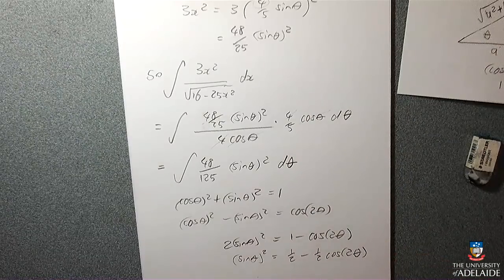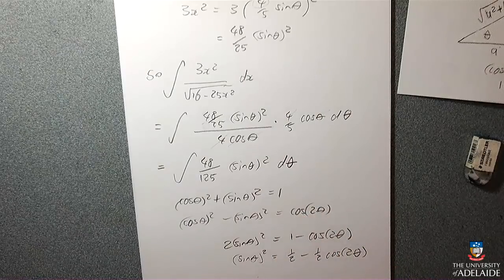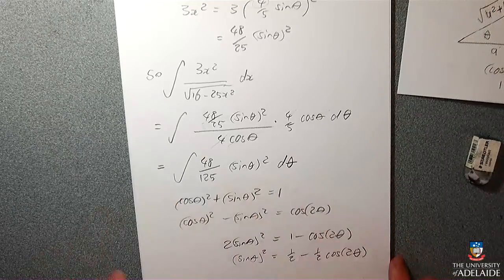Most people do that starting from cos 2 theta, and they know a trig identity that goes cos 2 theta equals 1 minus 2 sine squared. But I like to do it from this one, because in my head the trig identities go cos squared plus sine squared is 1 and cos squared minus sine squared is cos 2 theta. I remember in that order, because then they relate to each other.